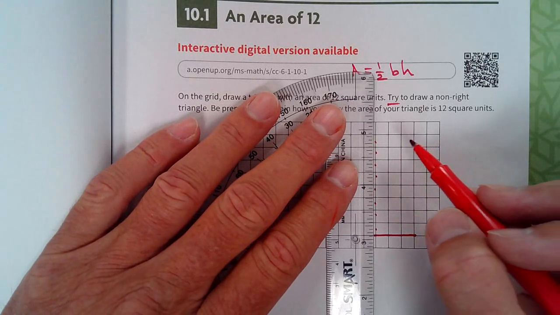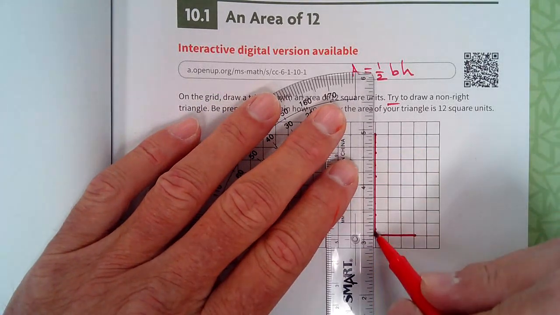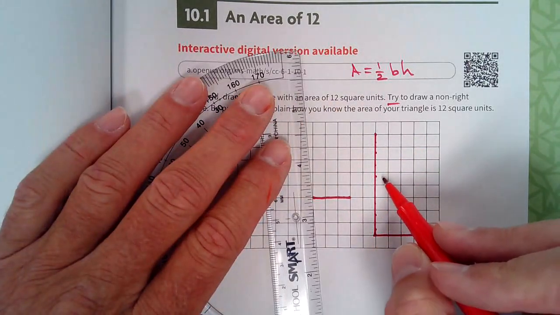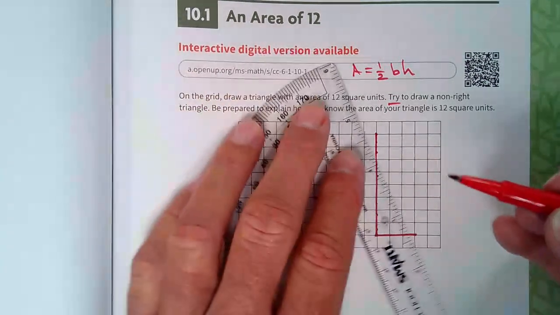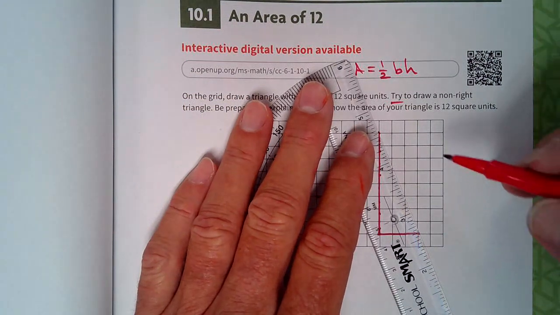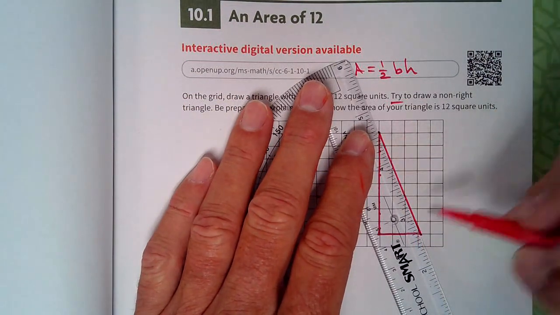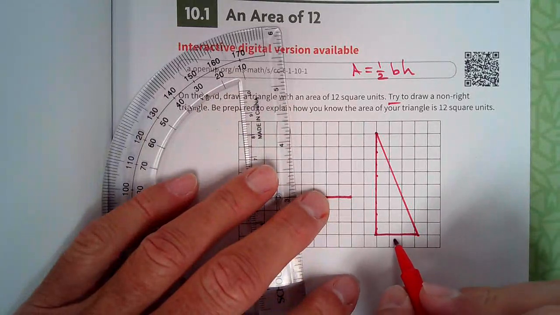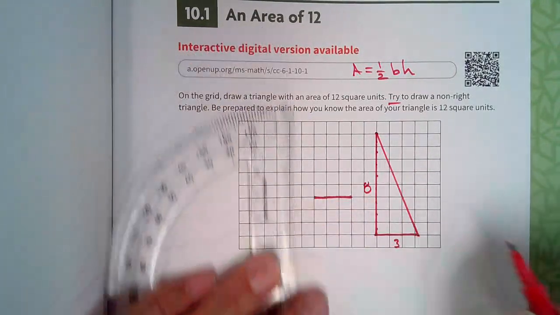So I'm going to go like this. And I'll put a 3 there and an 8 there.